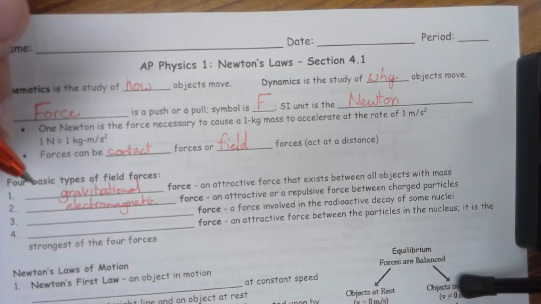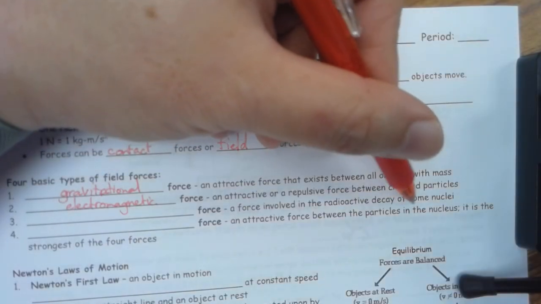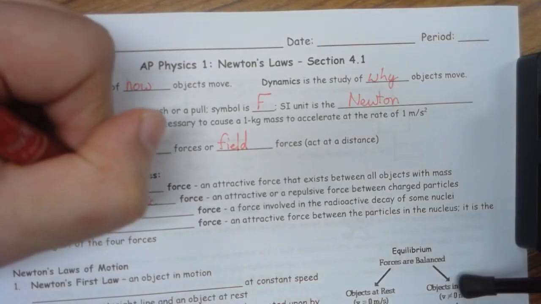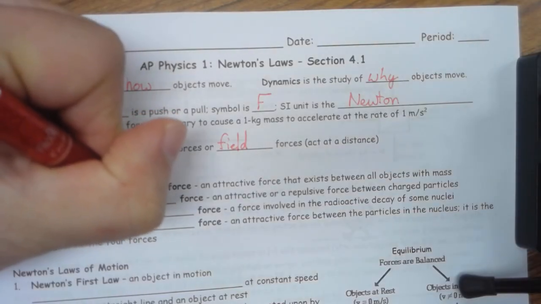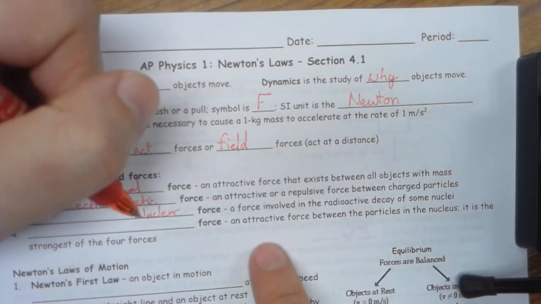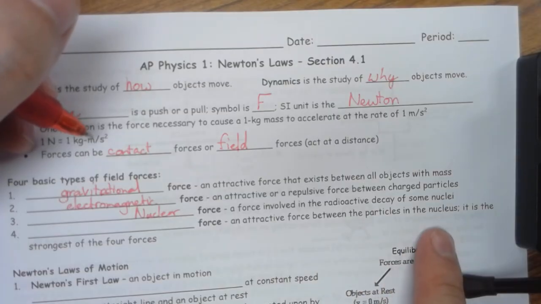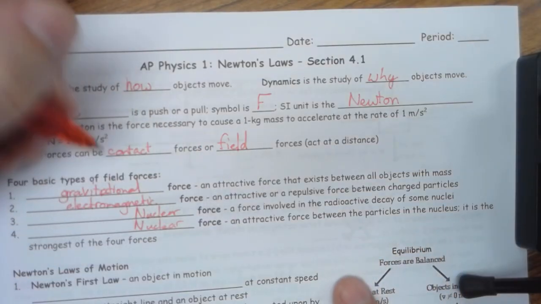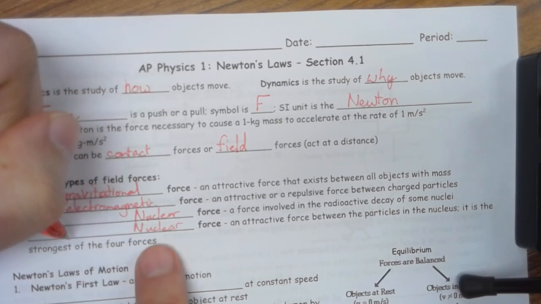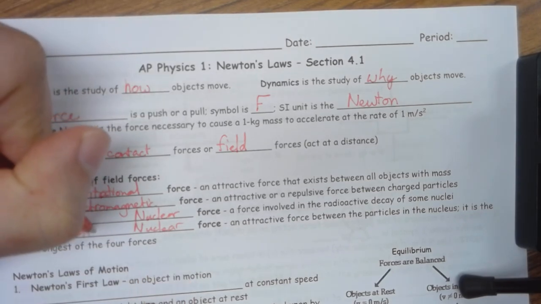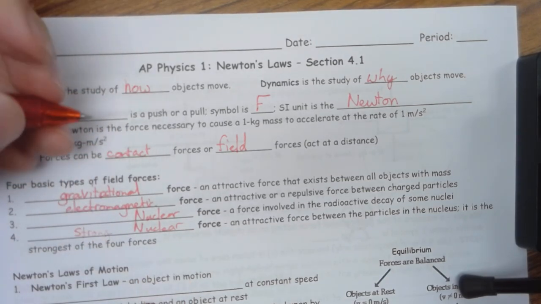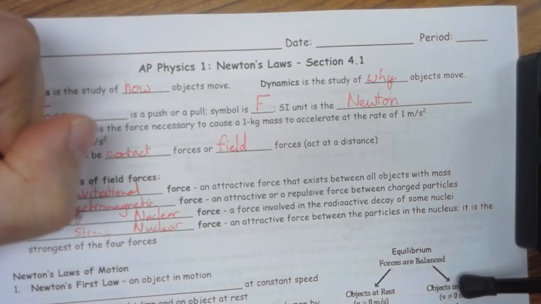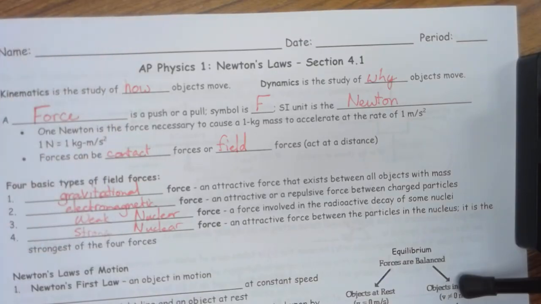And then nuclear forces is in radioactive decay of small nuclei. Nuclear. And then an attractive force between particles in the nucleus. Yes! These are the strongest of the 4 forces. We're going to have to describe these. This one's probably strong nuclear. So then the other one's probably weak nuclear. Good. We know our forces. We've got our forces labeled.